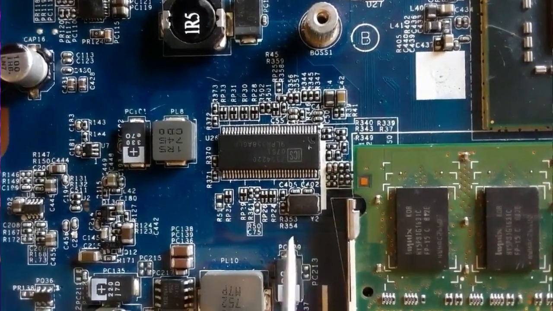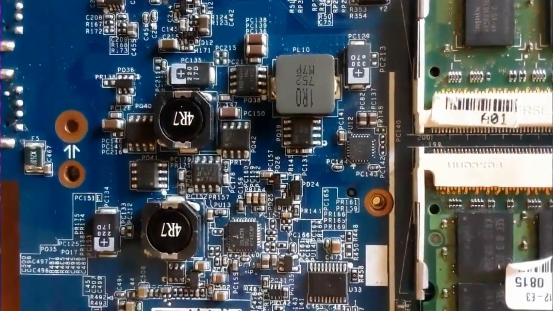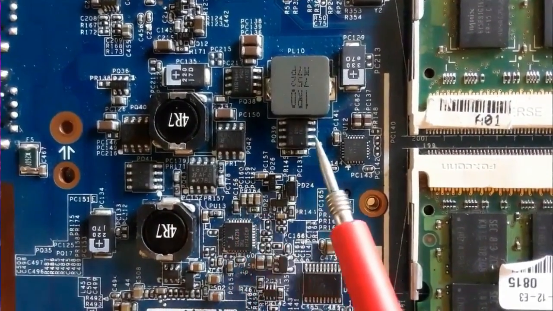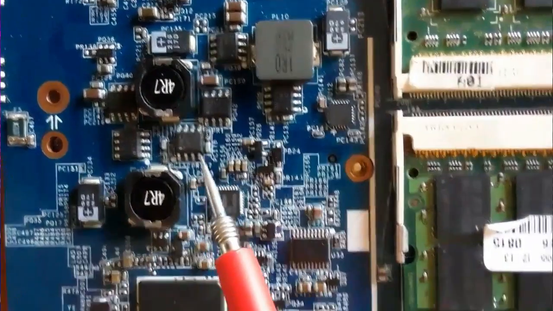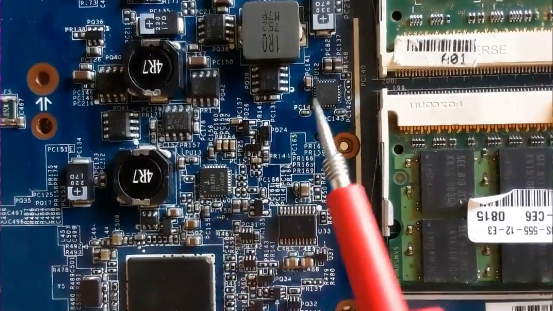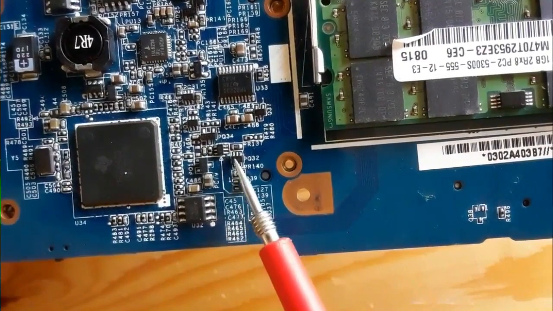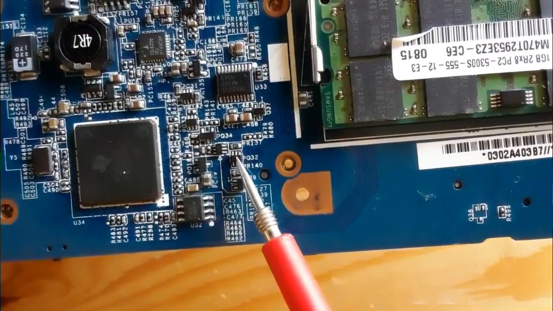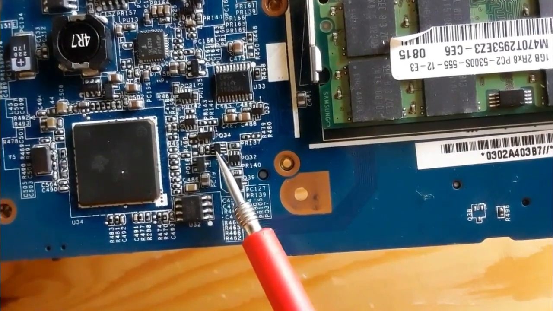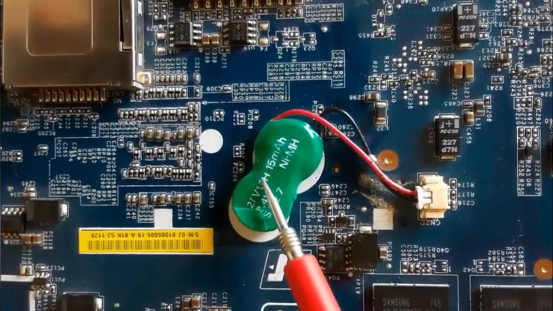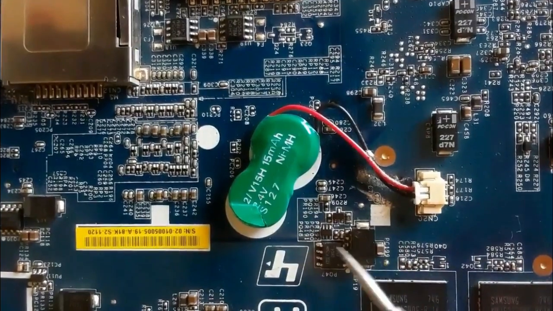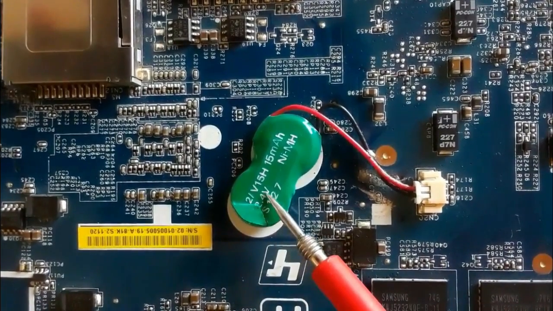A crystal always has a Y or X reference. These are MOSFETs, as you can see, 8-pin MOSFETs. Those are ICs. Over here we have other ICs, as you can see, with 6 pins and 5 pins. This is the CMOS battery, 2.4 volt.